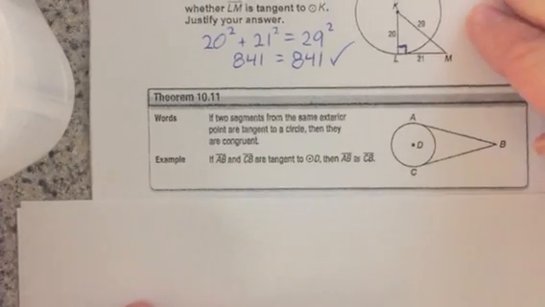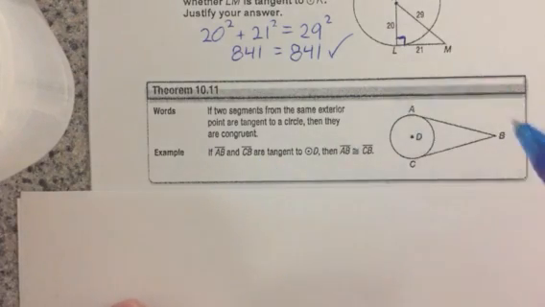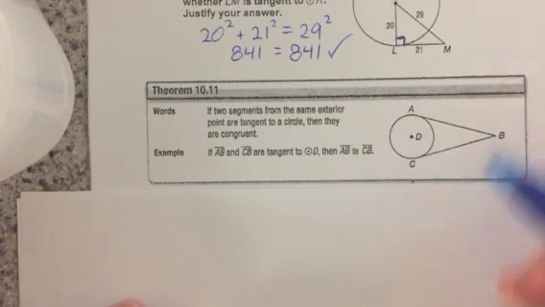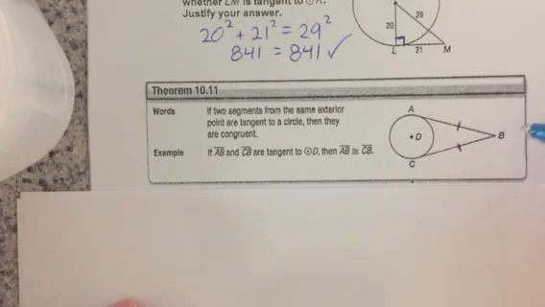Okay, so this one is a pretty simple one. It says if two segments from the same exterior point are tangent to a circle, so you've got like a tangent here, BA, and tangent BC, they're coming from the same point, then they are congruent. So in this picture, if AB and CB are tangent to the circle, then AB will always be congruent to CB. So as long as they're both tangent and they come from the same exterior point, then they're going to be congruent. Okay, so that's pretty easy.